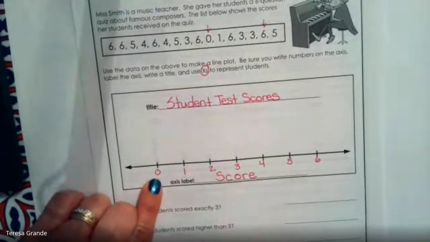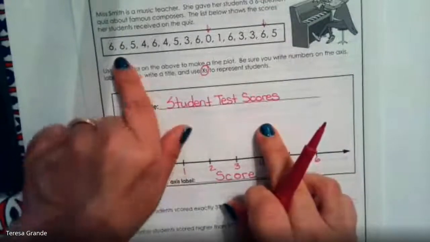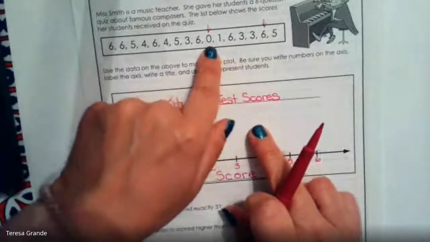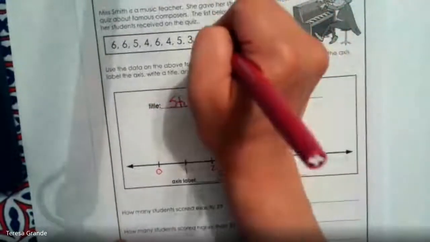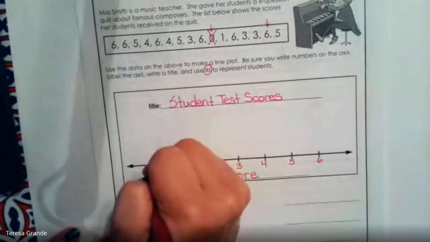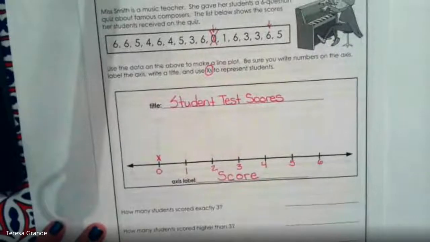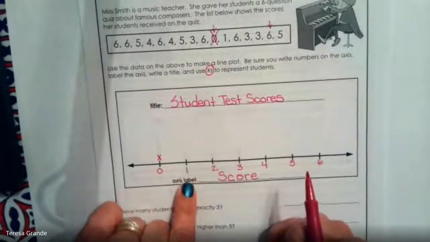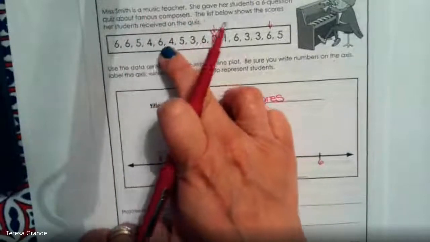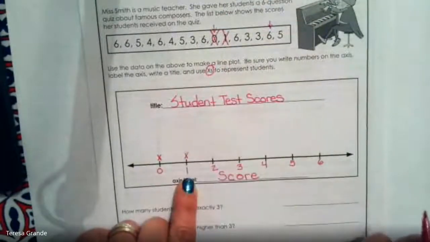So let's start with 0. How many students have scored a 0? Let's look. I see one 0. So we don't get confused, the easiest thing to do is to cross off every number that you use. So we know that 1 student got a 0. How many students got a 1? Let's go through. There's 1, and that's the only one. So we're going to put 1 X above the number 1.